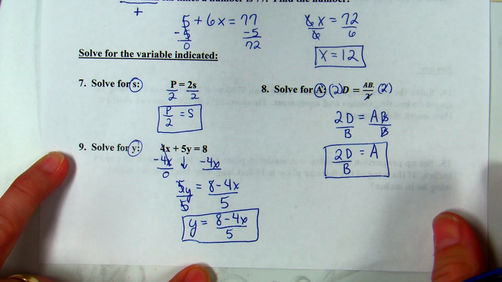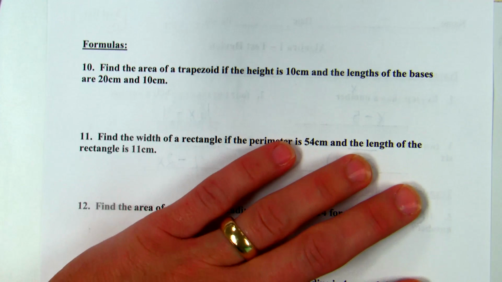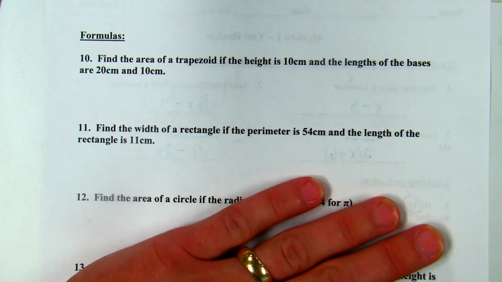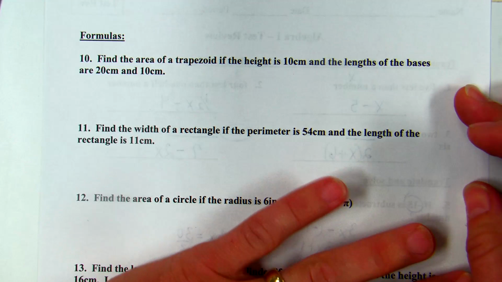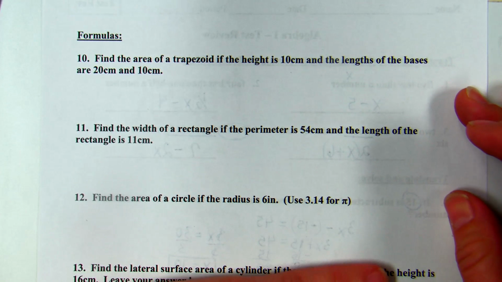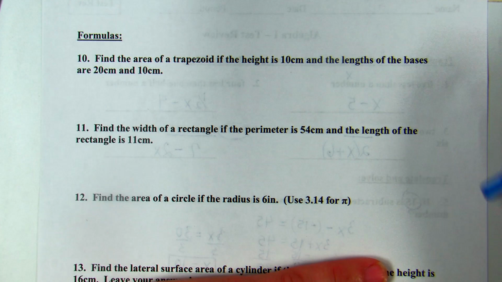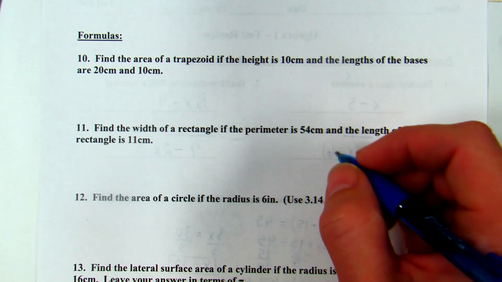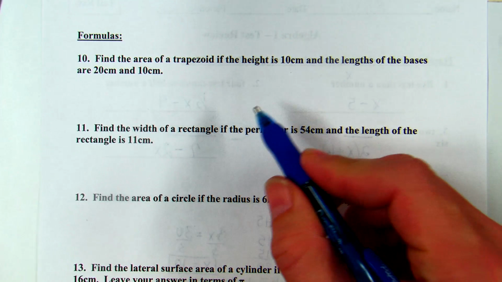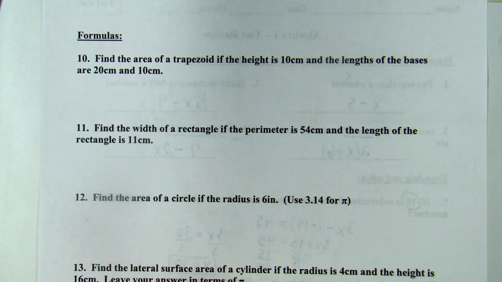On the back, we will move into our formula section. On the formula section, again, you will have a formula chart to use on the test, and we should have formula charts in our papers that we've picked up over the last couple days to reference for doing homework and this review. Find the area of a trapezoid if the height is 10 centimeters and the lengths of the bases are 20 centimeters and 10 centimeters.